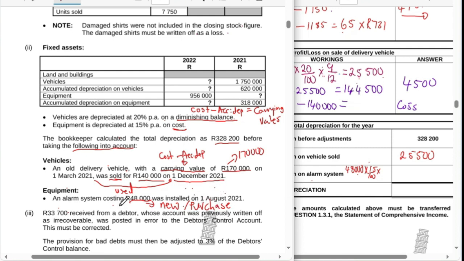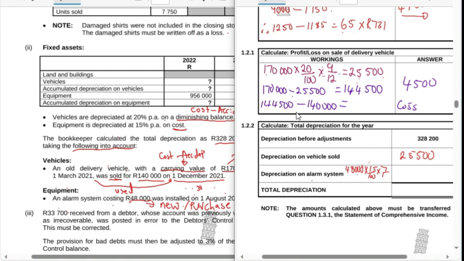We purchased this alarm system on 1st August, meaning we start using it on 1st August, so we start counting from 1st August. But if it was bought on the 30th or 31st of August, then we would start counting from the following month after August. In this case, it was purchased on 1st of August, so you say August, September, October, November, December, January, February. Meaning this alarm will be used for 7 months over 12 months.